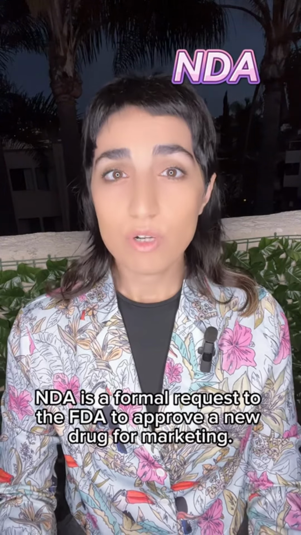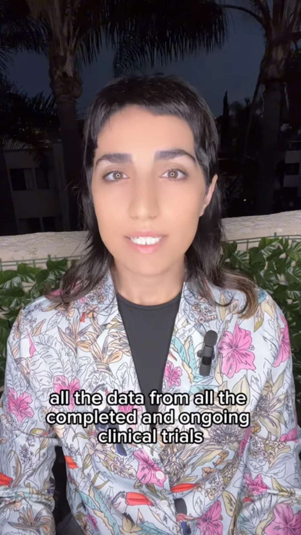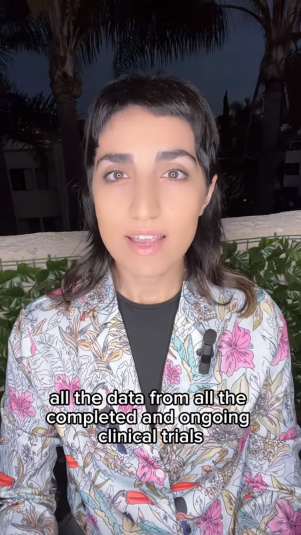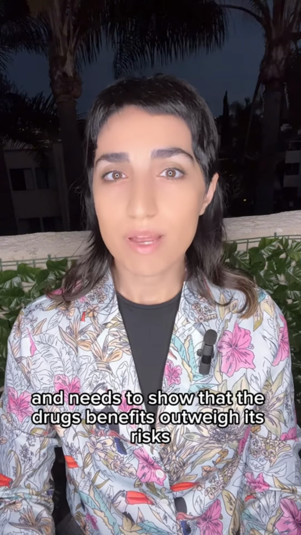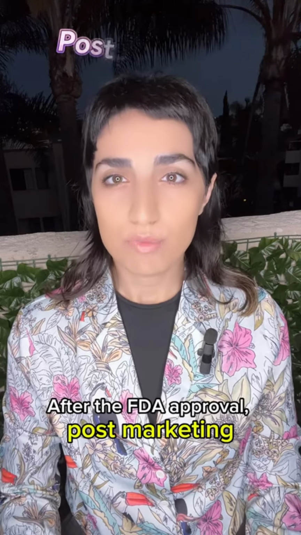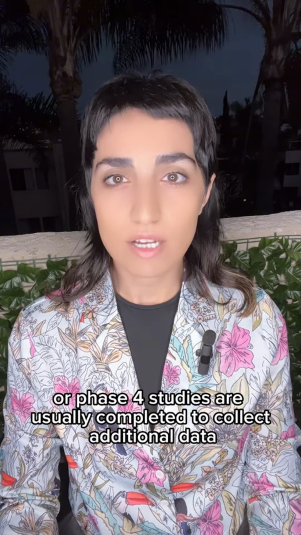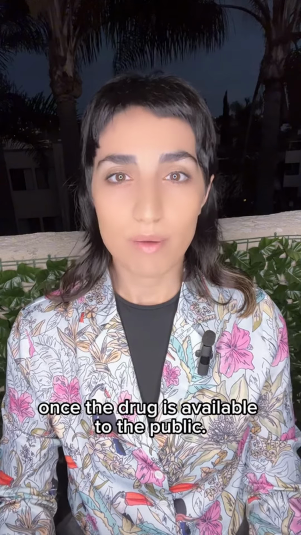An NDA is a formal request to the FDA to approve a new drug for marketing. It includes all the data from all the completed and ongoing clinical trials and needs to show that the drug's benefits outweigh its risks. After FDA approval, post-marketing or Phase 4 studies are usually completed to collect additional data once the drug is available to the public.